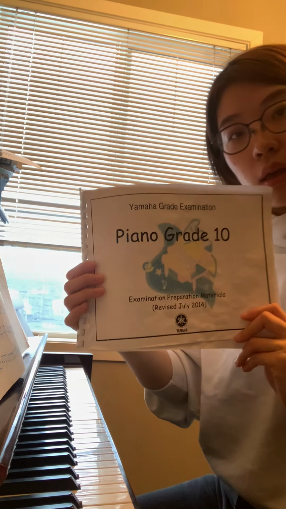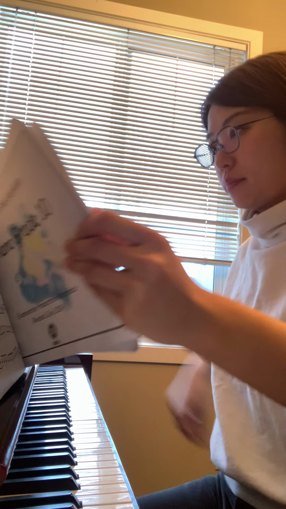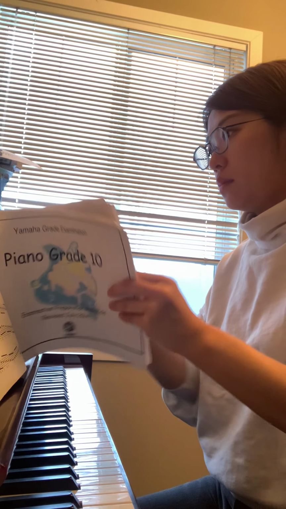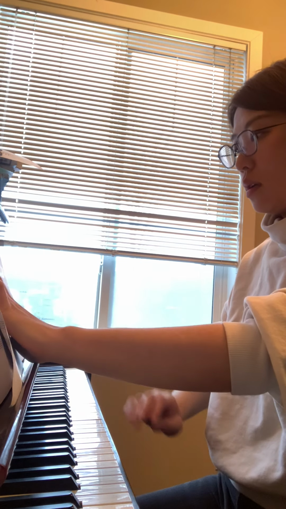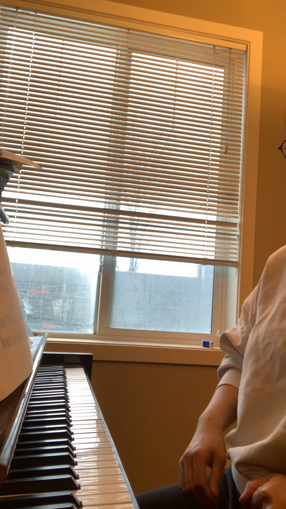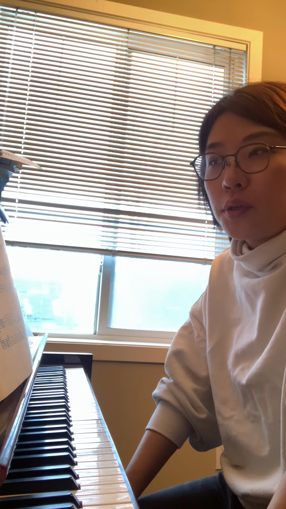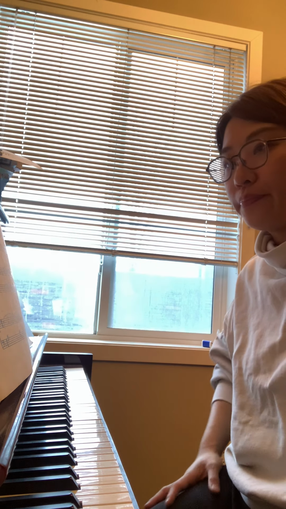Okay, let's do the example. We're gonna start with melody hearing in C major. So I'm gonna play 2 times for each 2 bars, and then 2 times by 2 times.